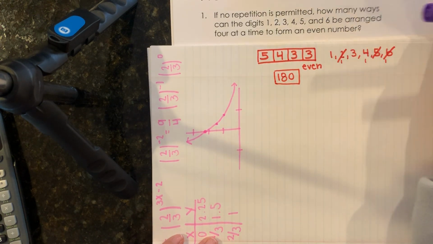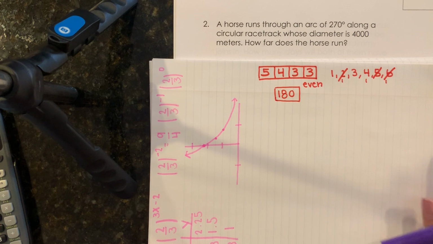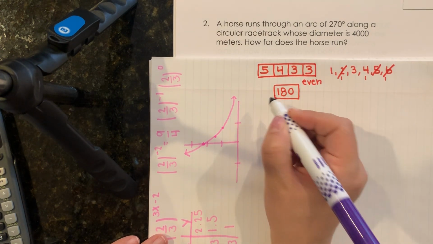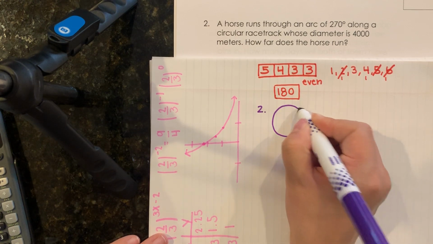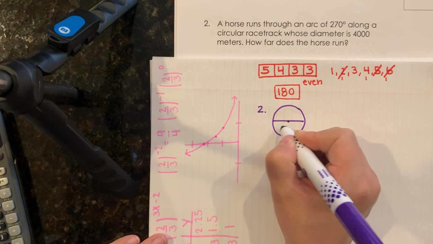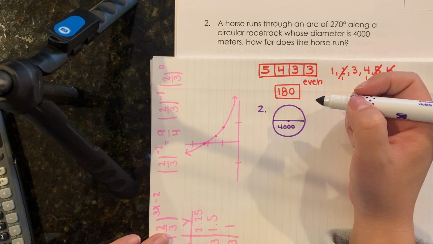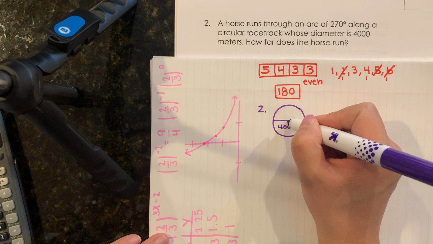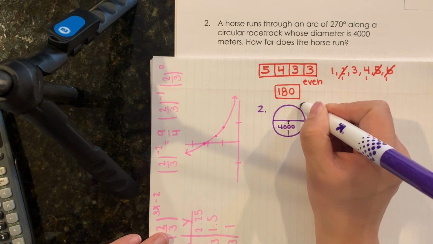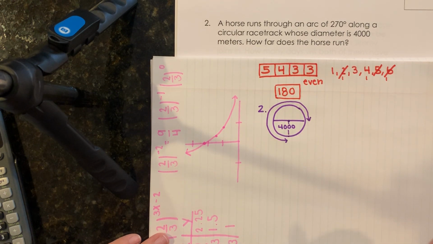Now we're going to move on to number 2. So number 2 says a horse runs through an arc of 270 degrees along a circular racetrack whose diameter is 4,000 meters. How far does the horse run? So for number 2, we have our horse here that's running around a circular track. The diameter is 4,000. And it's a 270 degree arc, so actually that would be most of the circle. So this would be the distance that we would be calculating all the way around to here.